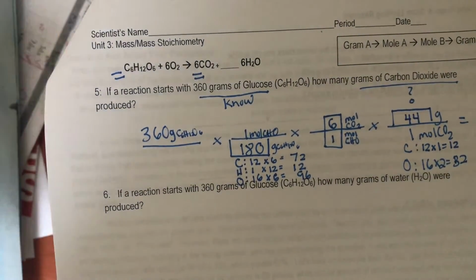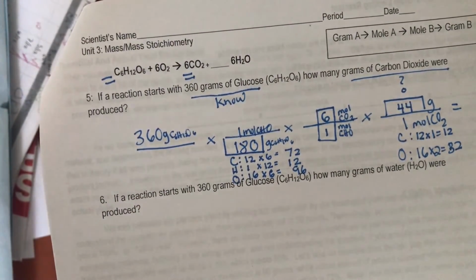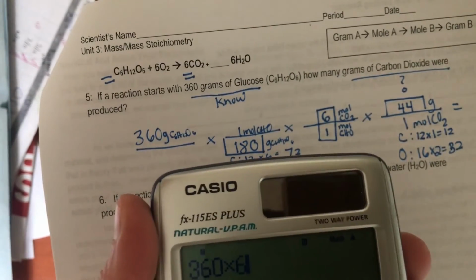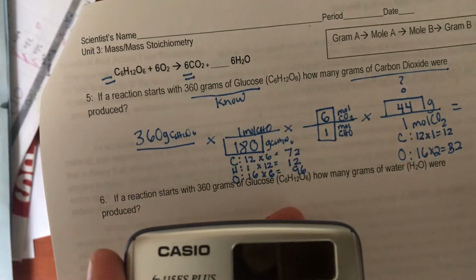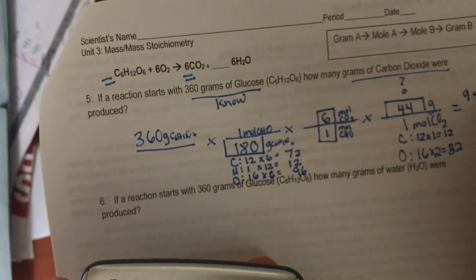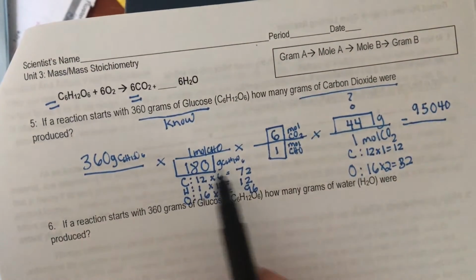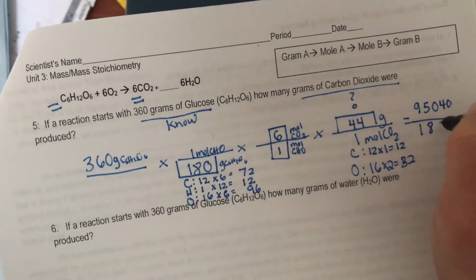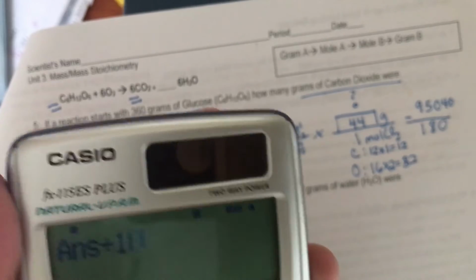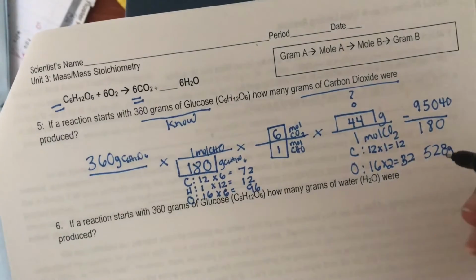My final step is to multiply everything in my numerator and divide by everything in my denominator. So I have 360 in my numerator times 6 times 44, which is 95040. So I'm writing that over here. And then at the bottom, I have 180 times 1 times 1. So finally, I'm going to divide 95040 divided by 180. And I got 528 grams of CO2.